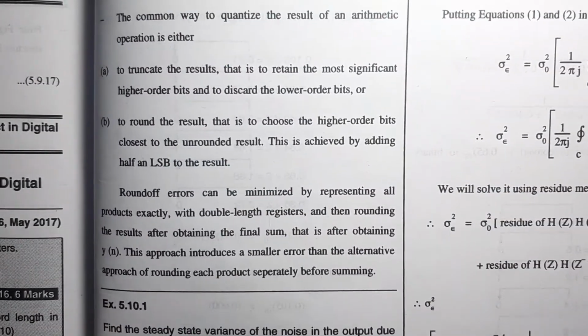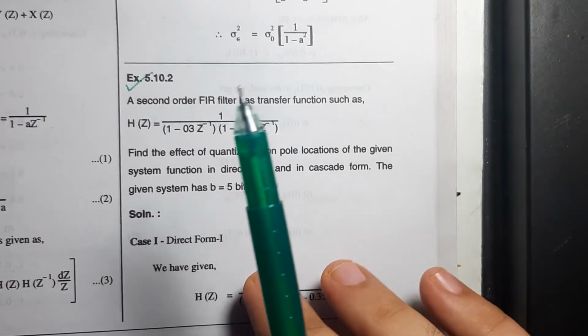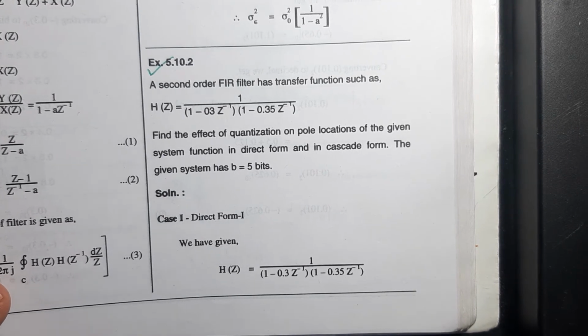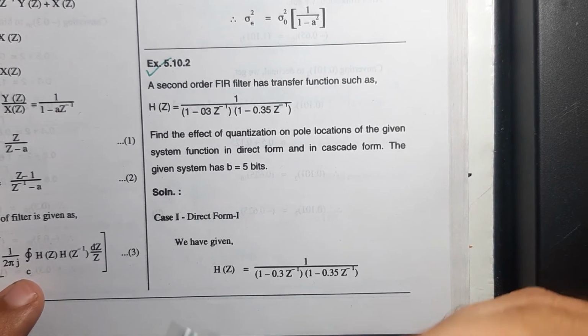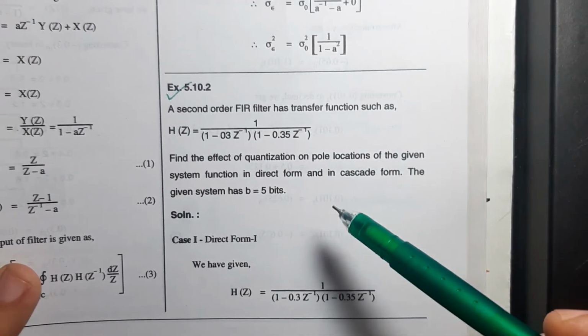So let us pick up one sample numerical for this chapter, so that it becomes easier. Generally this chapter doesn't have any numerical in the final exam, but yes, this type may or may not come into the exam, so it is better we are well prepared for the topic.